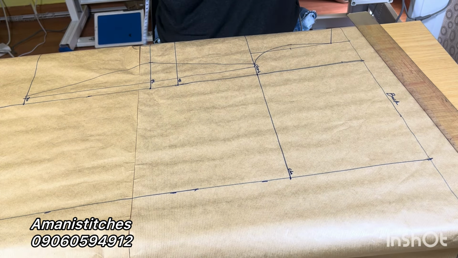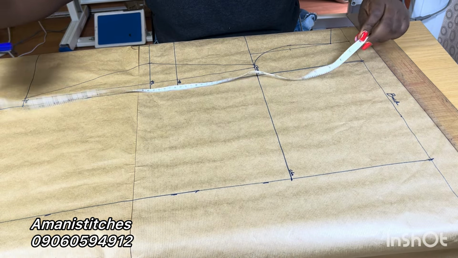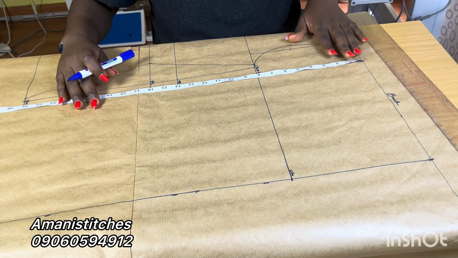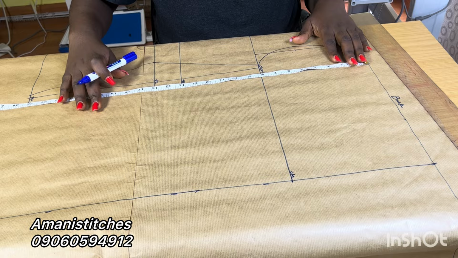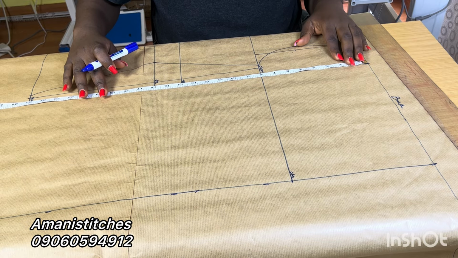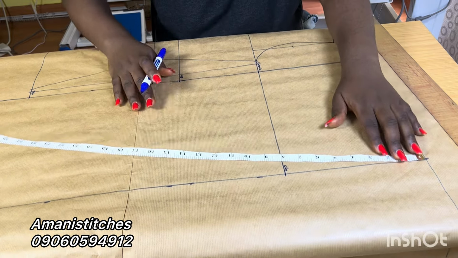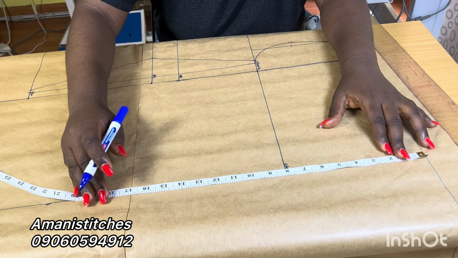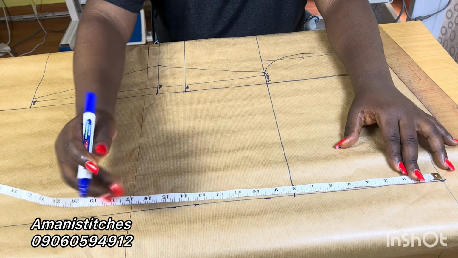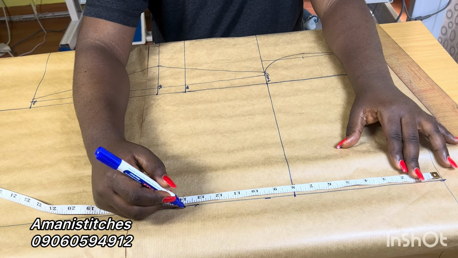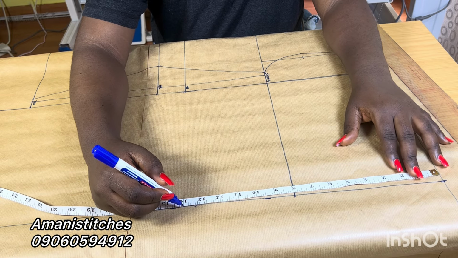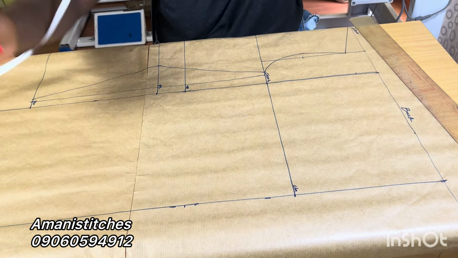Now our half length for our back is 14. The front is 16. The back half length is 14. For this, my measurement is 14. Now we connect.